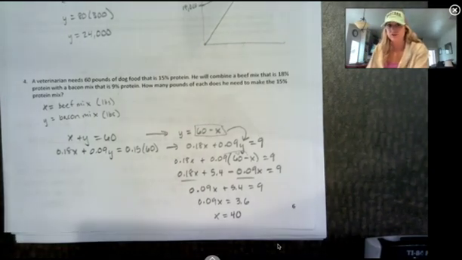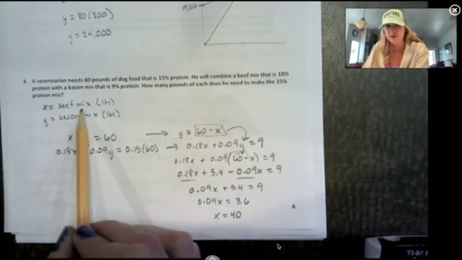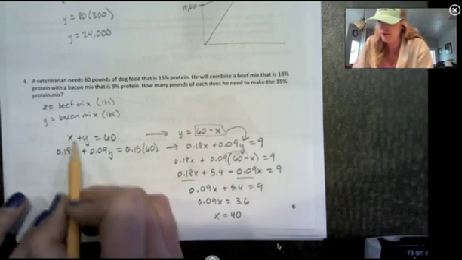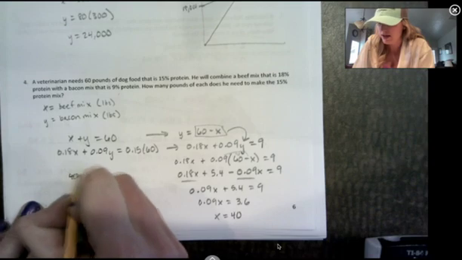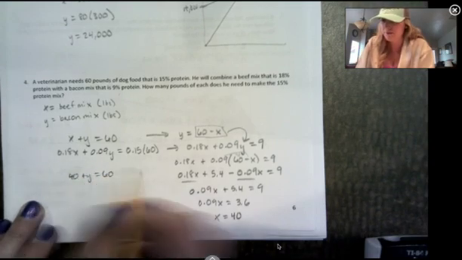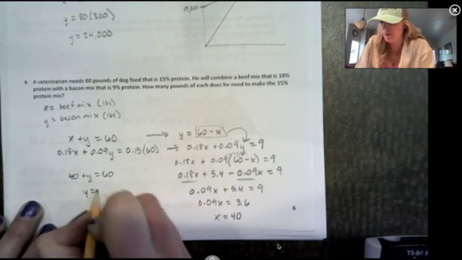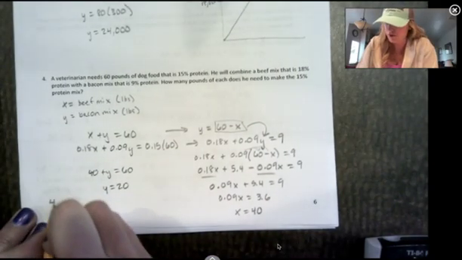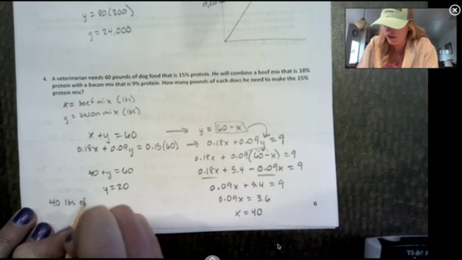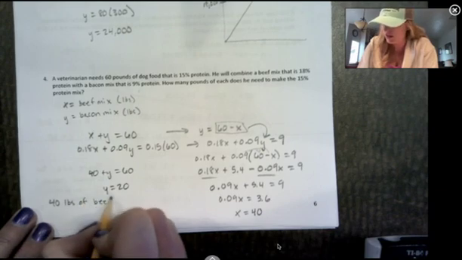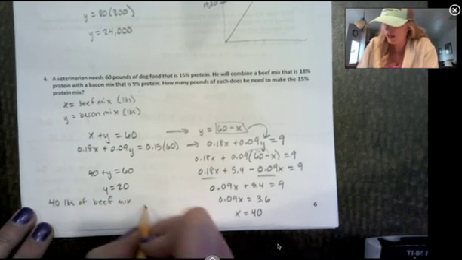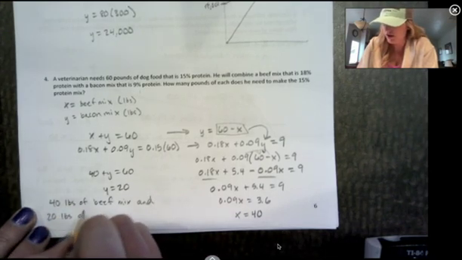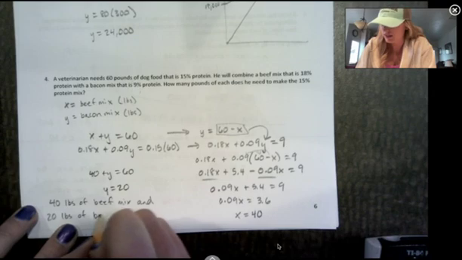So x again was our pounds of the beef mix, so now I know that, but I need to know how much of the bacon. I'm plugging 40 back into the original, so I have 40 plus y equals 60. Subtract, and y must then be 20. So, to answer the question, we need 40 pounds of beef mix and 20 pounds of bacon mix.